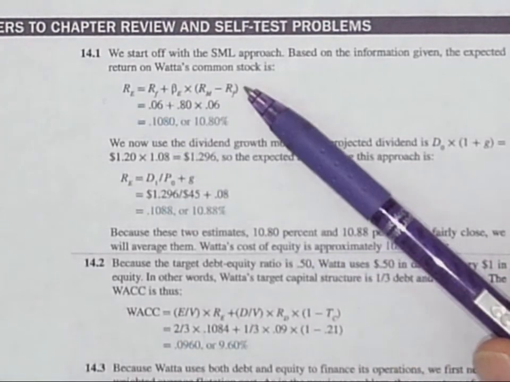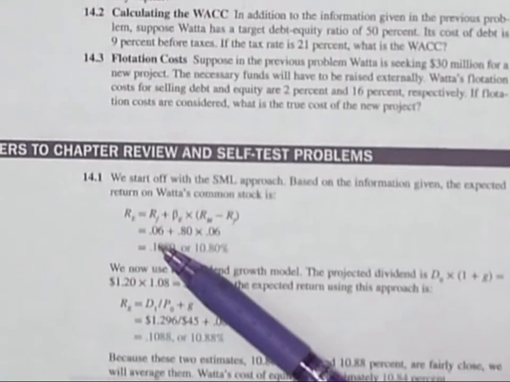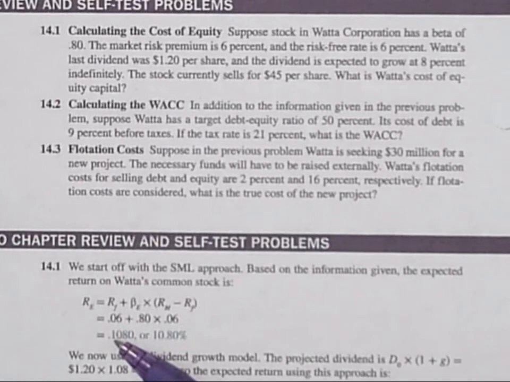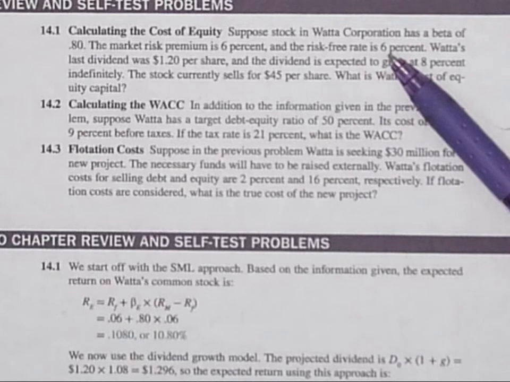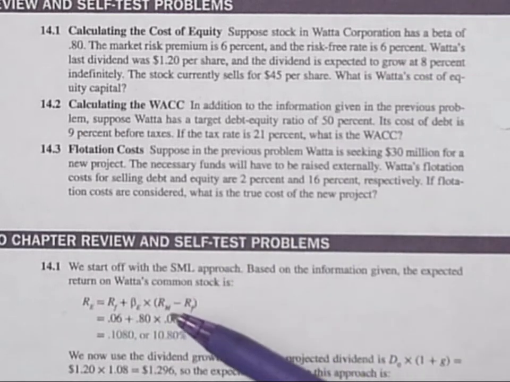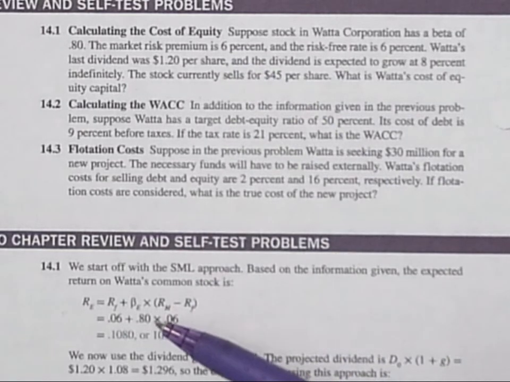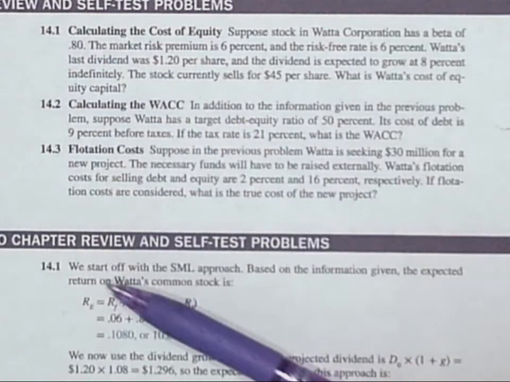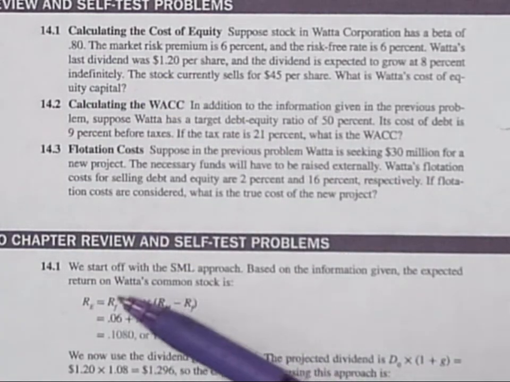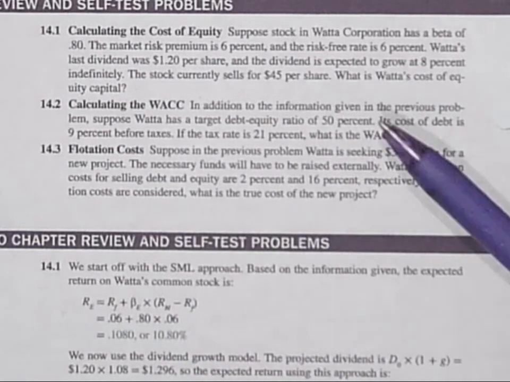And this is the security market line version. Our risk-free rate was 6%, and that was right up here. And our market risk premium was also 6%. That's up here. And our beta was 0.8, and here's the beta, 0.8. And we plug that in, multiply, add, and we get 10.8%. So that's the version 10.8 that we get using the security market line approach.